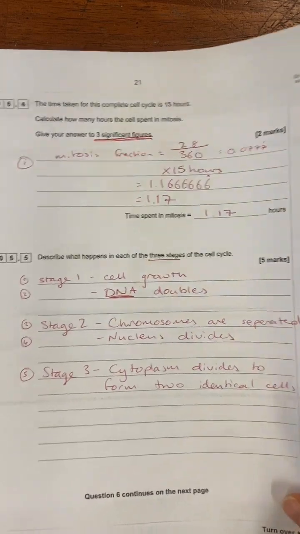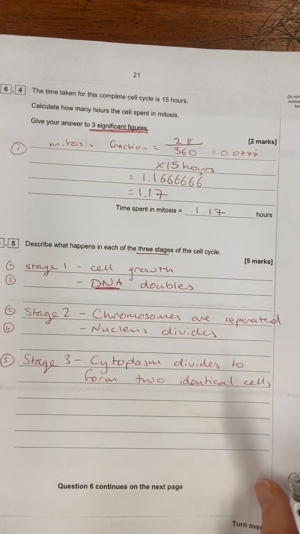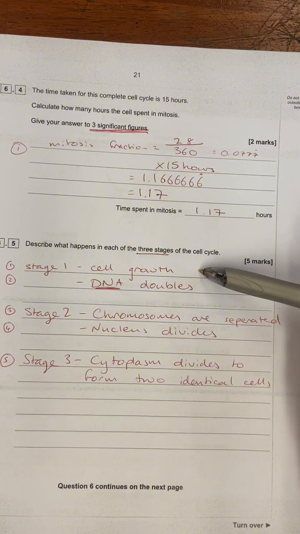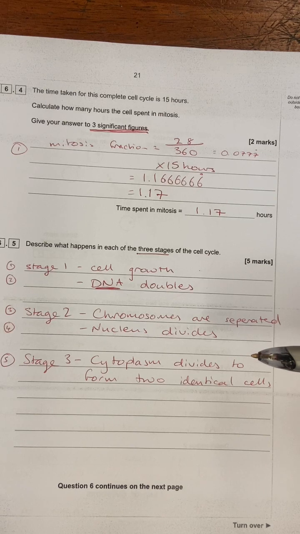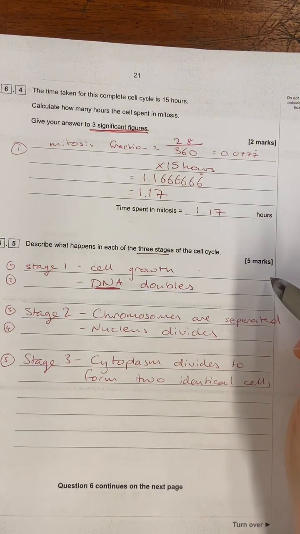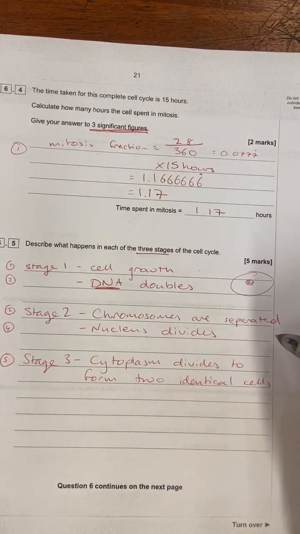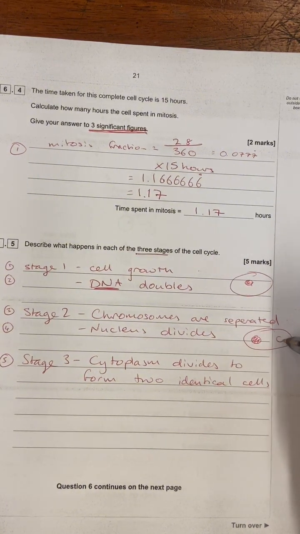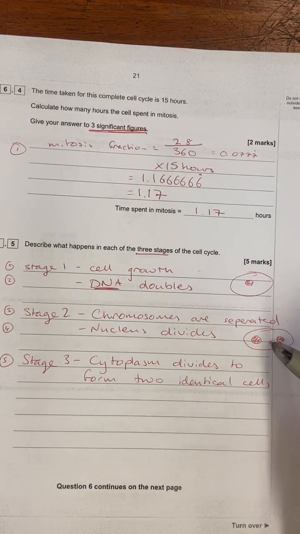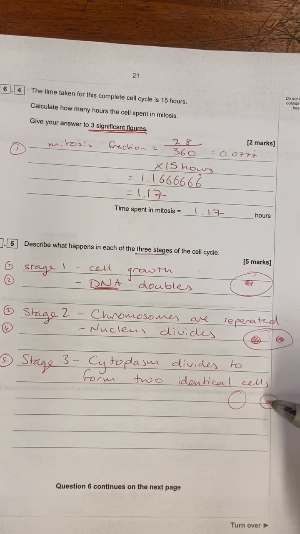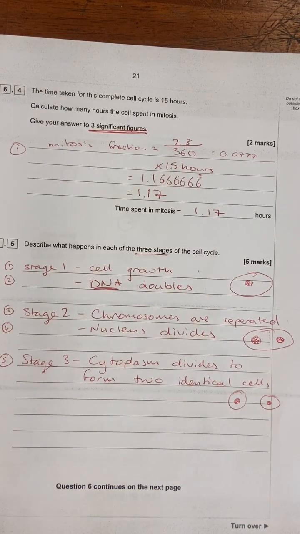Describe what happens in these 3 stages. We've got stage 1, stage 2, stage 3. In stage 1, you get 2 marks, 1 for saying the cells grow, 1 for saying the DNA doubles. You need to mention DNA in stage 1. During stage 2, mitosis, the chromosomes are separated and the nucleus divides. So you go from being 1 large cell with lots of DNA to 1 large cell with now 2 distinct nuclei. And then finally, stage number 3 is it splits down the middle and you end up with 2 genetically identical daughter cells to the beginning. There's only 1 mark for that last part.